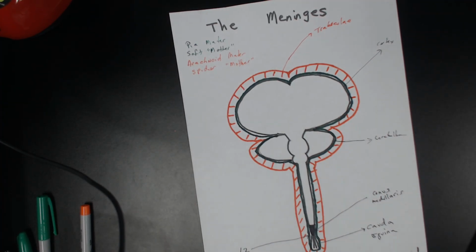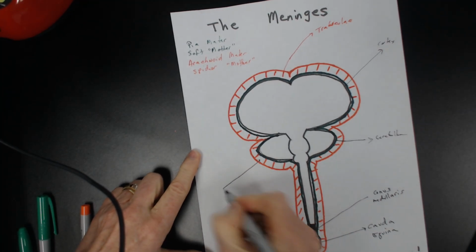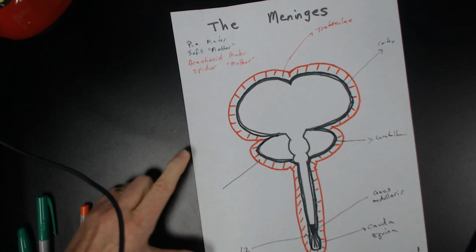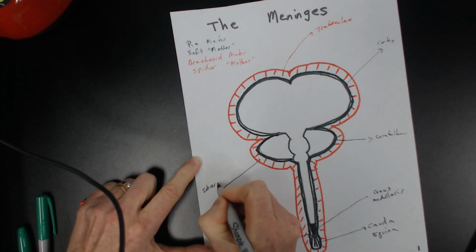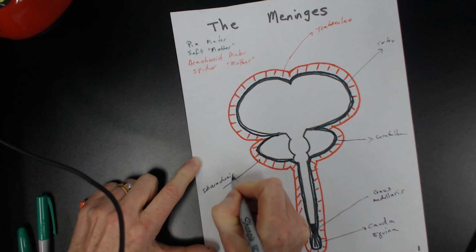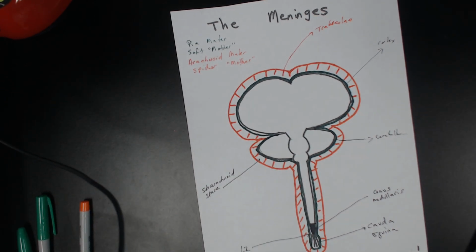Okay, so in here, we're going to label this space, which exists everywhere around, and it's called your subarachnoid space. Well, that's pretty easy to remember because it's directly below the arachnoid mater. Okay, your subarachnoid space. Is there something hard to see, Jonathan?